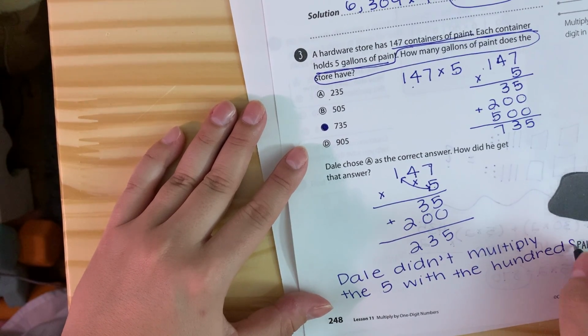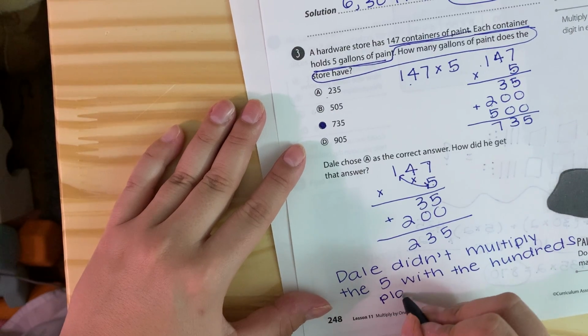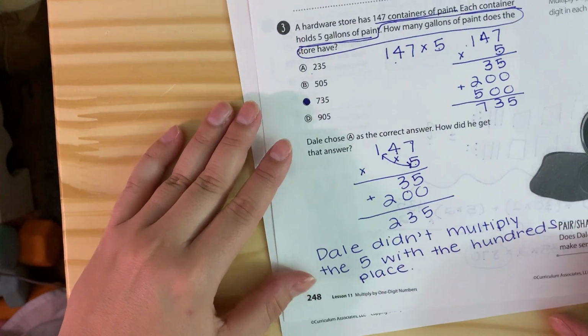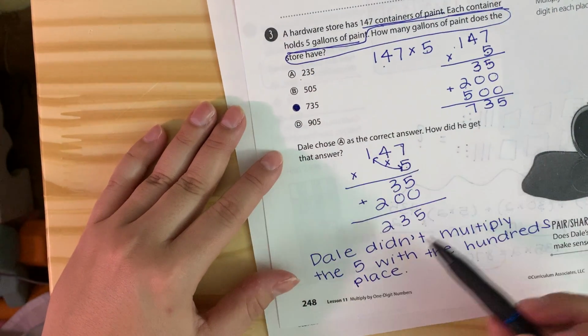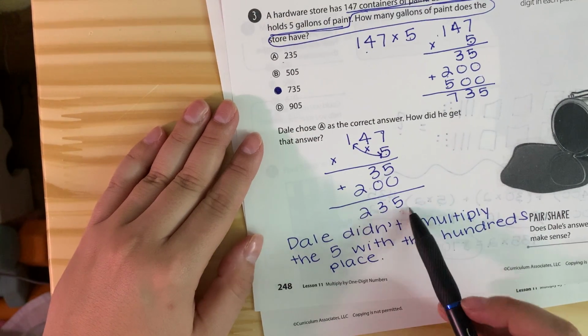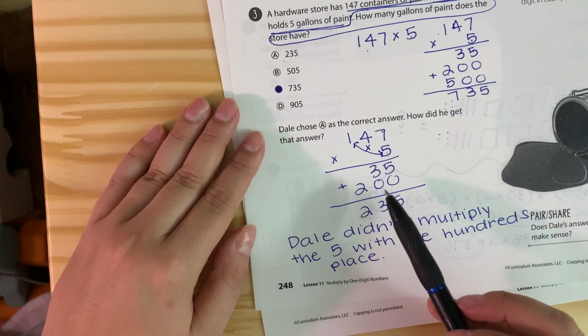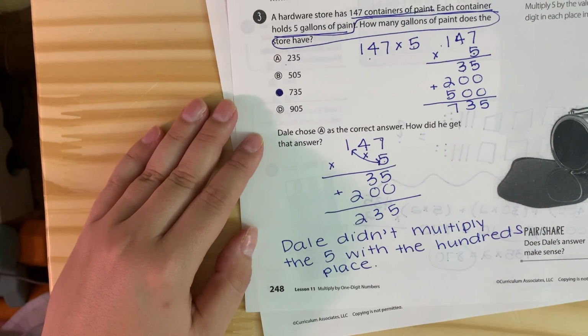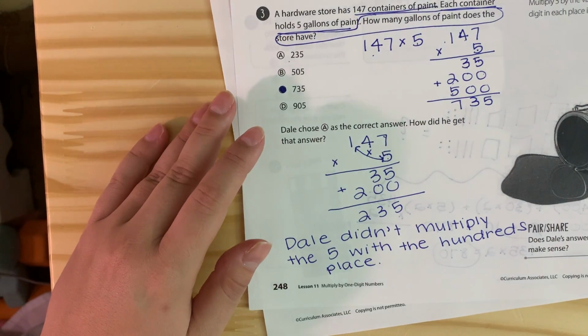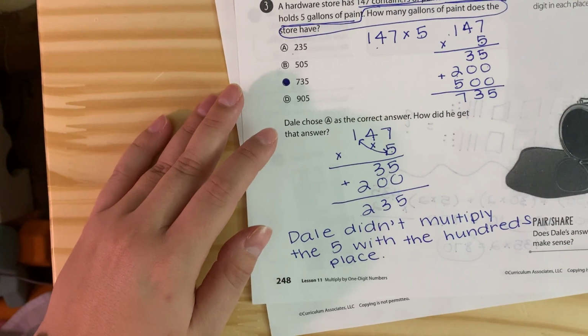And for questions like these, friends, the hint is just to try to do the problem wrong and see if you end up getting what they got. So like for this one, Dale chose A, so he said 235. So you would have had to guess and check and kind of make some mathematical mistakes until you figured out how he went about getting it. So these are tricky, I understand that. It's just kind of being patient and working through it.